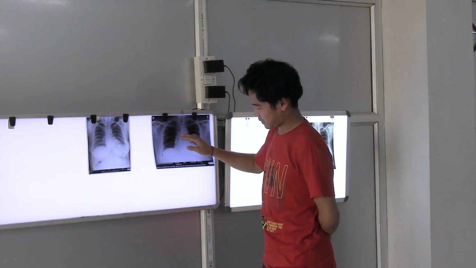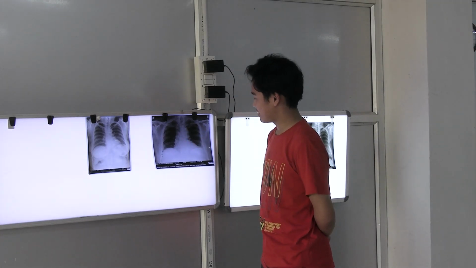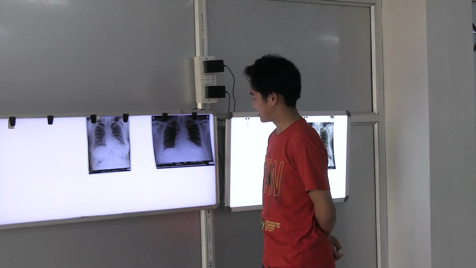घबराओ नहीं, कोई काटेगा नहीं. Right border of the heart. पता नहीं, इसीलिए तो पता करना है.